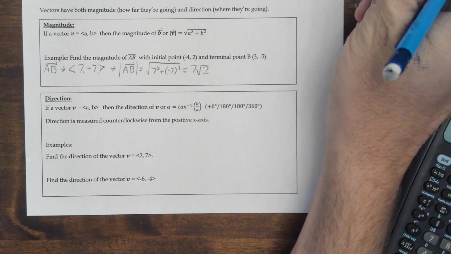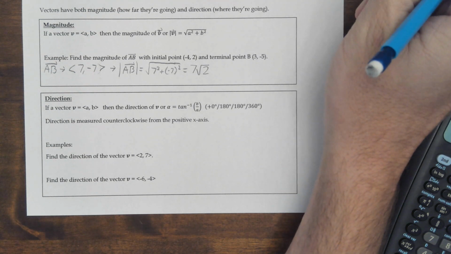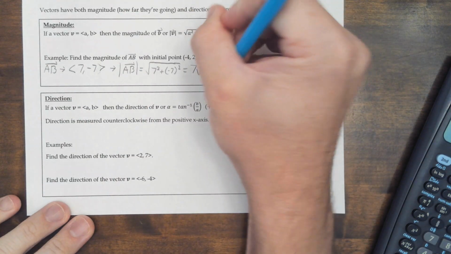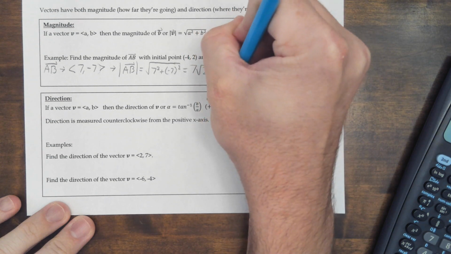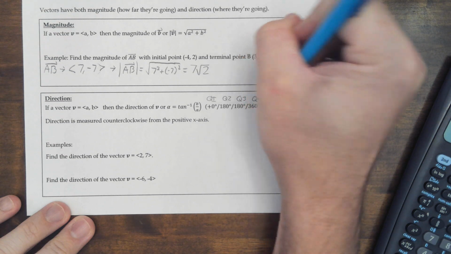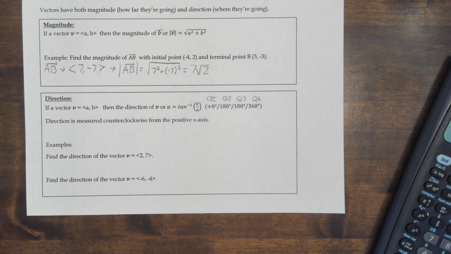If a vector v equals its components a and b, then the direction of the vector v, or theta, equals tan inverse of b over a. Now these are the quadrants. For quadrant 1, I'm never adding anything. For quadrants 2 and 3, I'm going to add 180. For quadrant 4, I'm going to add 360. Direction is measured counterclockwise from the positive x-axis.